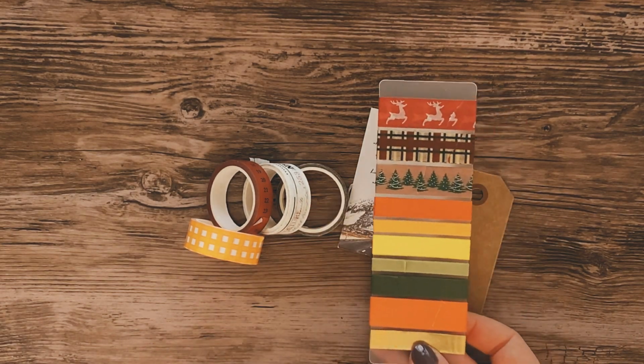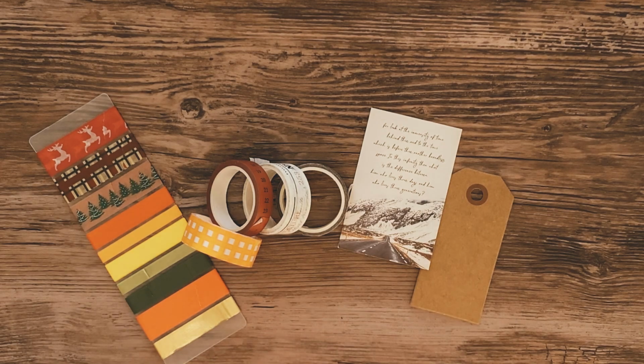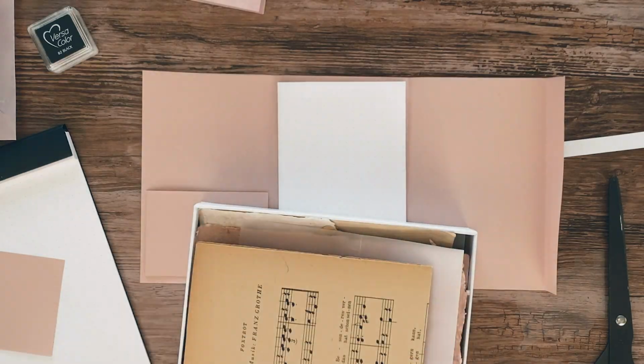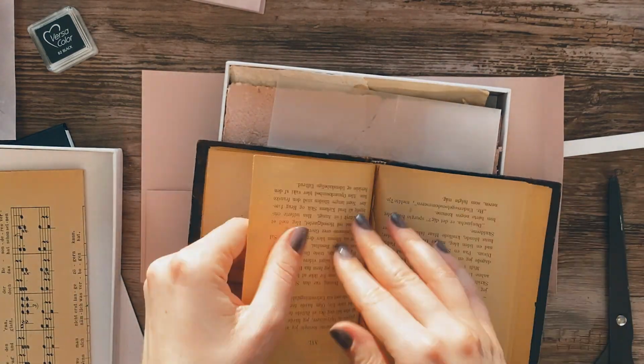You can use a card from a deck of cards. I store most of my washi tapes on these little plastic cards that I got from AliExpress, so sometimes I just throw in one of those. Paper scraps is also really popular. I love receiving ephemera of all kind because it's something different and unique.